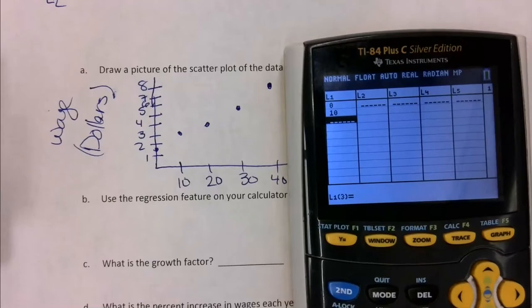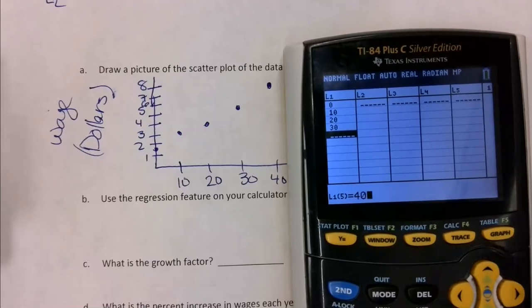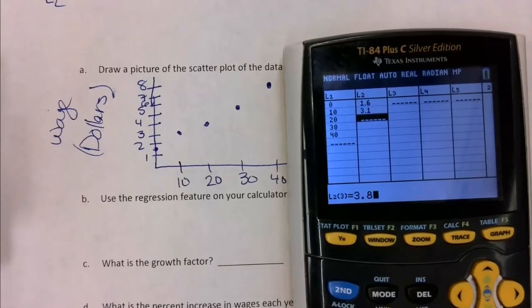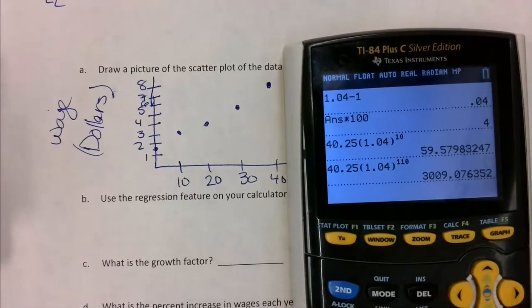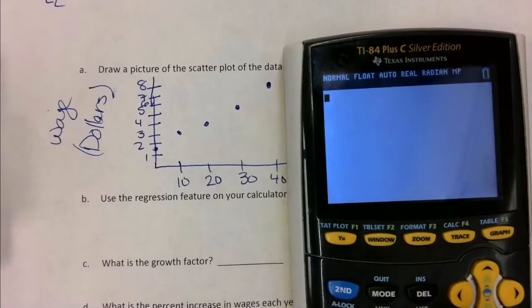I have 0, 10, 20, 30, 40. Then I have 1.6, 3.10, 3.80, 5.15, 7.75. I go second mode to go home. I'm going to clear my screen.